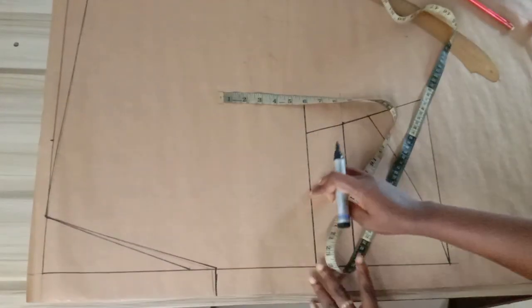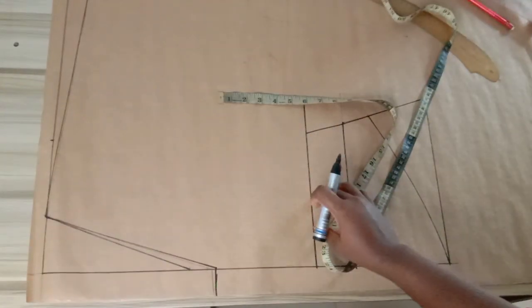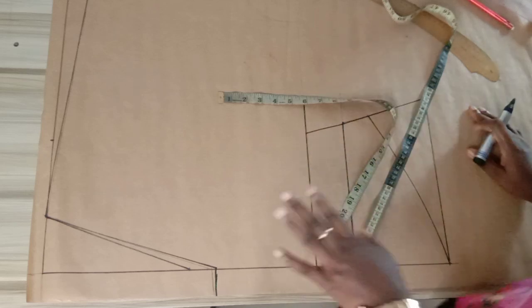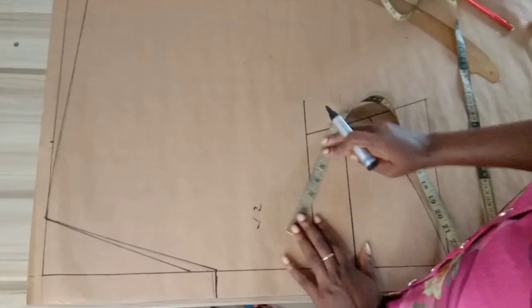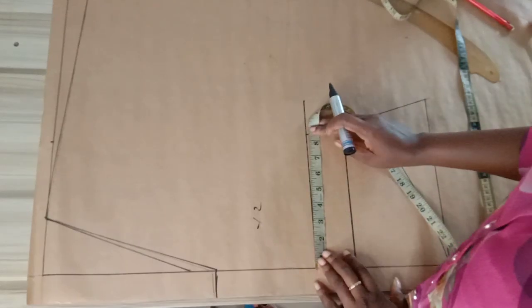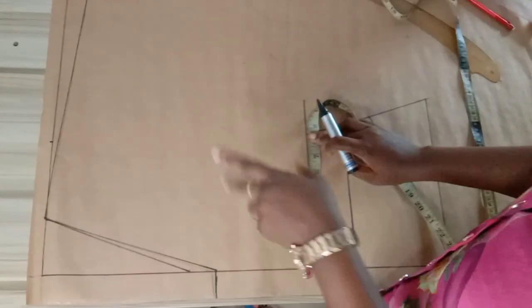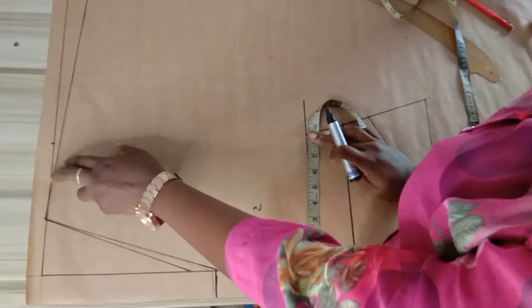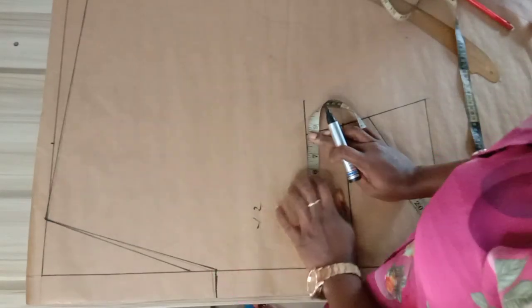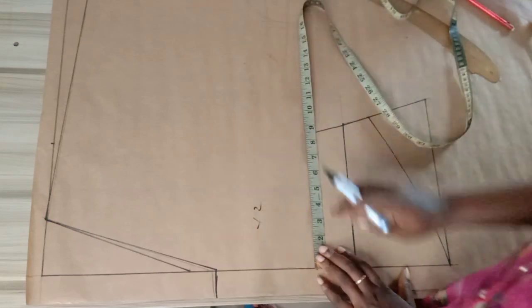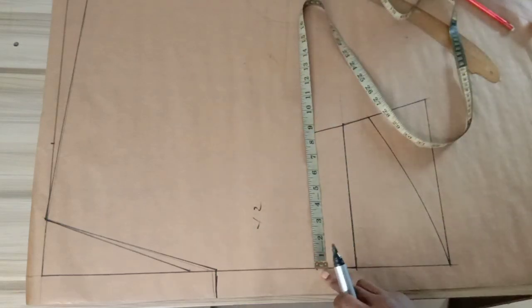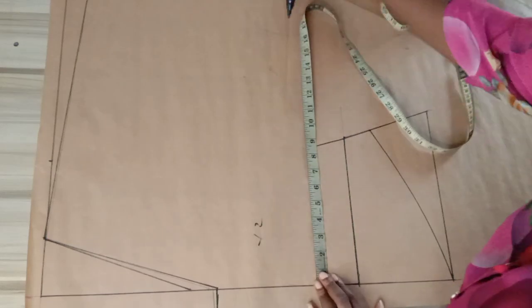So on the underbust here now, I'll be marking times 2 of my underbust divided by 4. My underbust divided by 4 is 8.25. So times 2 of that is 16.5. Or you measure what you have on your shoulder and you take out 3 inches from there. Okay, whichever one you want to do. And here I'm going to mark the 16.5 like this.